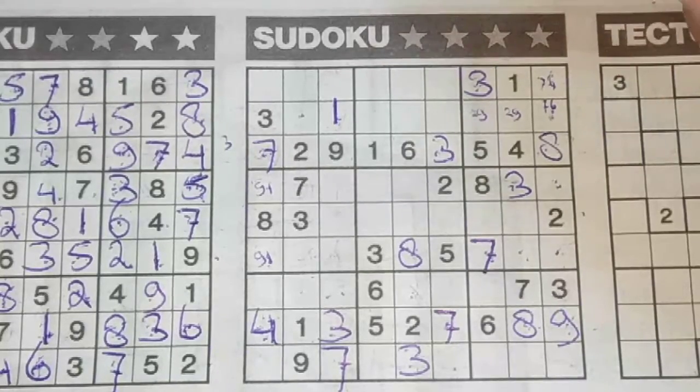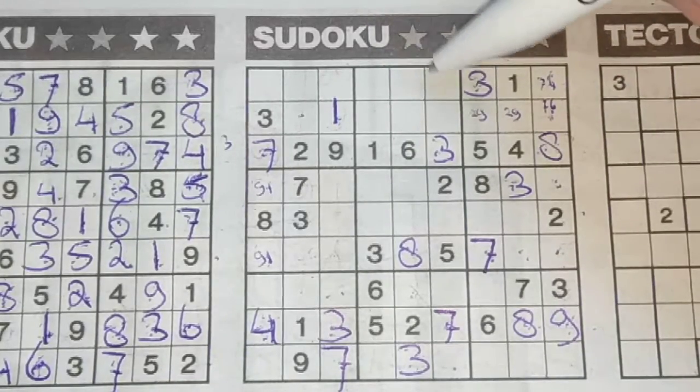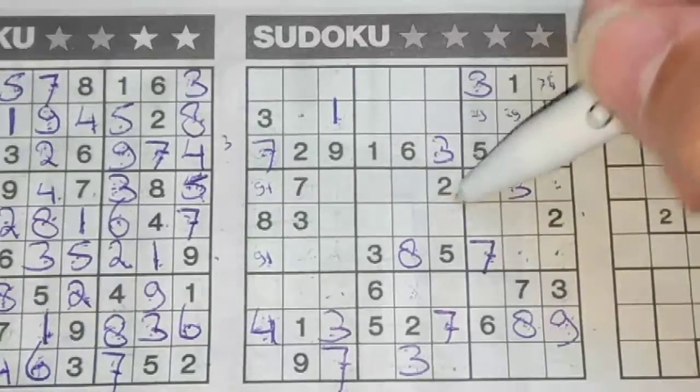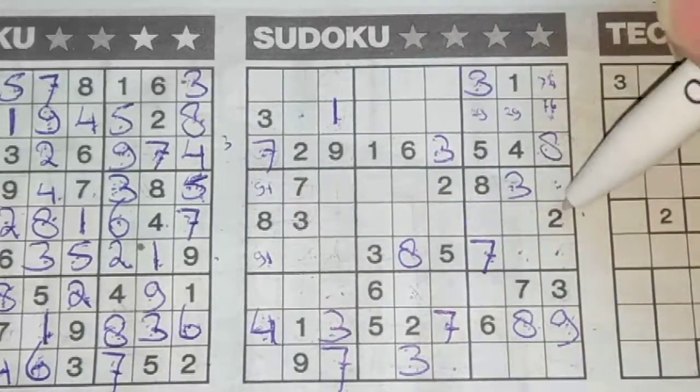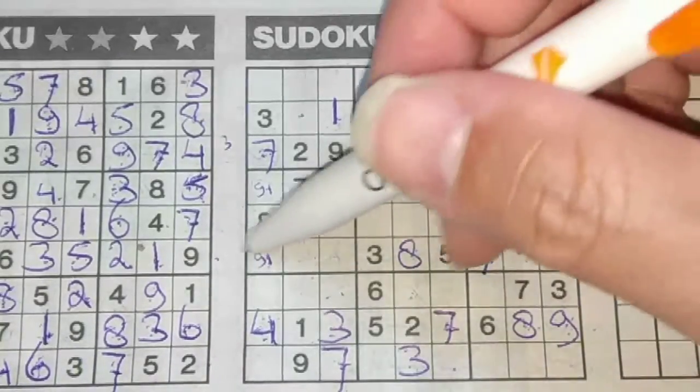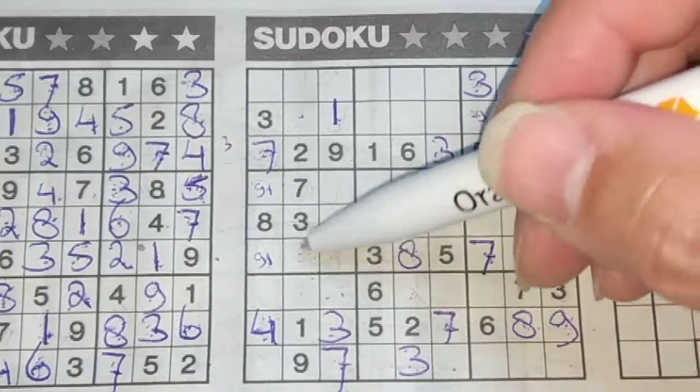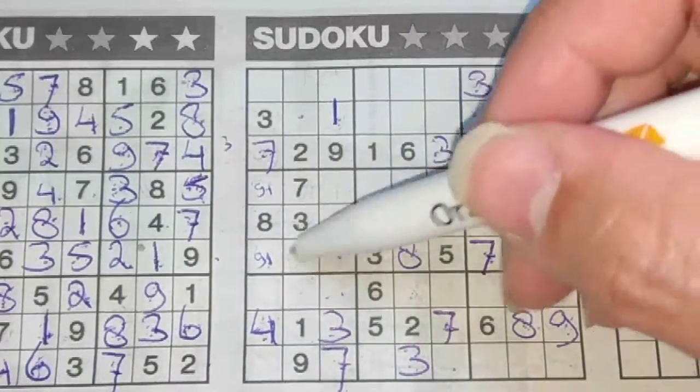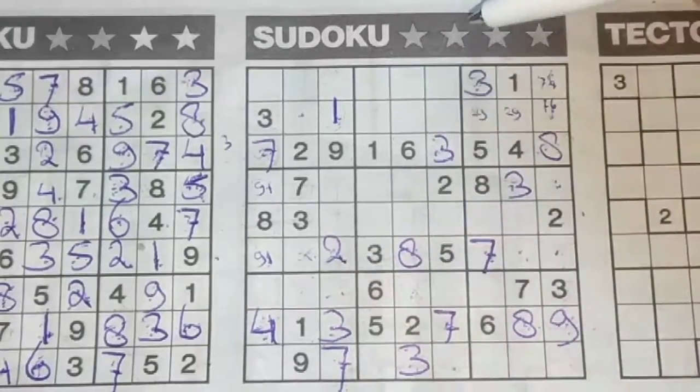Alright. Then we have a 2 in this row, 2 in the middle row. So in the row below, the only 2 places for the 2 should be here or there. But I see here 2. No 2 there, 2 should be here.